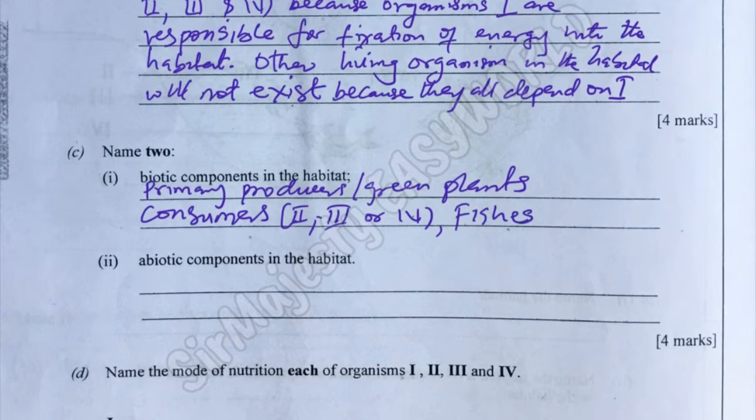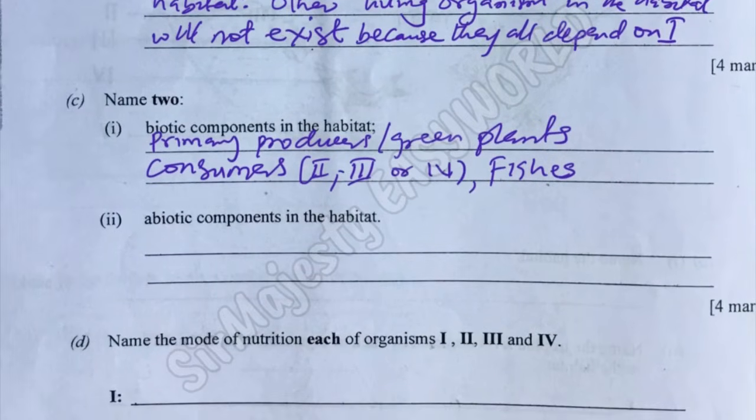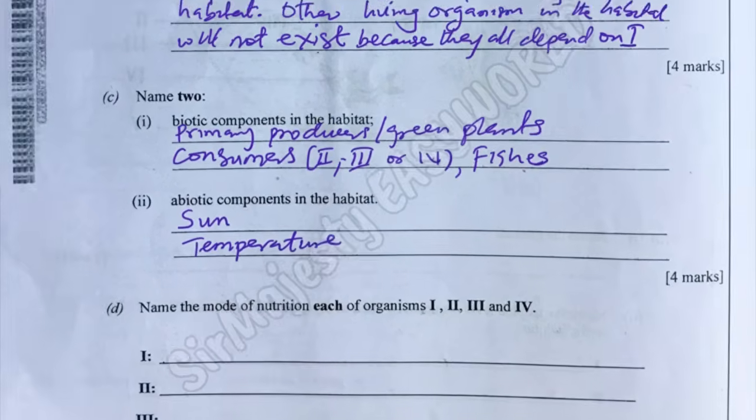Because there are different species there, you can put S. The abiotic component should be the sun. Then definitely, because the sun is there, temperature will be there.